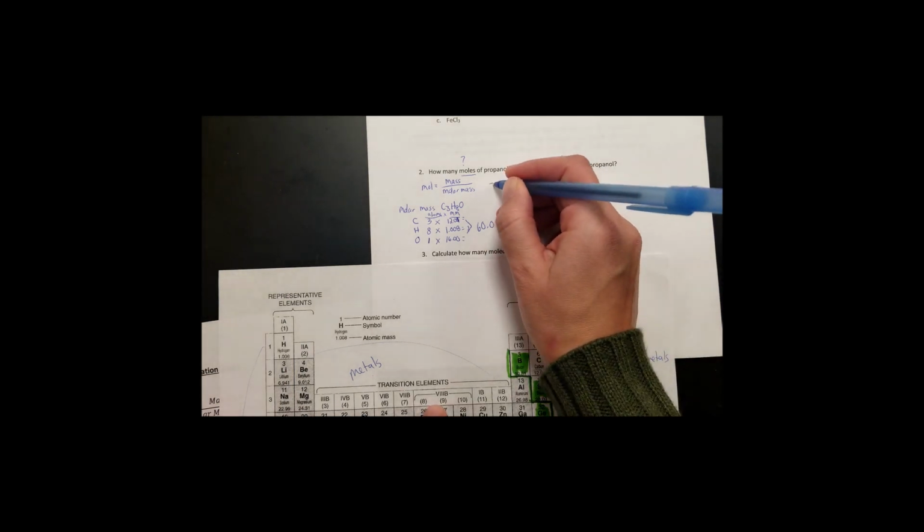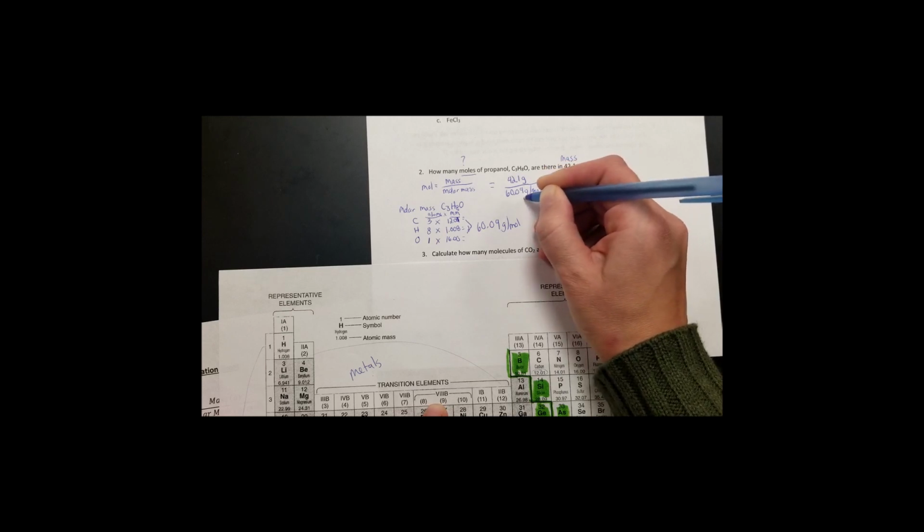So I'm going to plug those numbers into the equation I chose. So putting the 42.1 on the top and the 60.09 on the bottom. Notice my grams are going to cancel because they're on opposite sides of that horizontal line, leaving my units as moles. And that's good. That's what I want. I'm looking for my answer in moles. I get, to 3 sig figs, because we're only looking at the significant figures given in the problem itself, 0.701 moles.